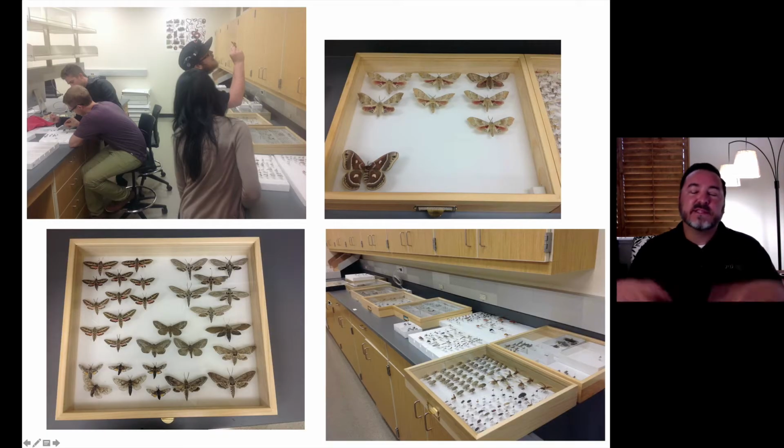And then we take all of these insects back to the lab and we start to pin them, curate them, identify them, and then get them put eventually into the collections. And so this is an effort that we do. So if you like doing any of that kind of work, we do some of that natural history insect work.